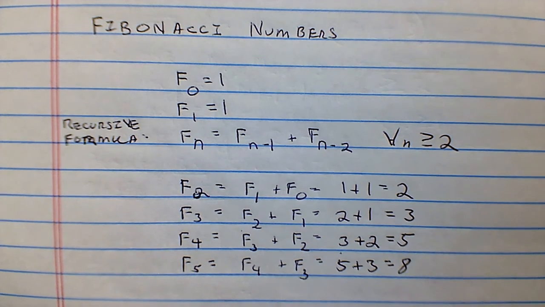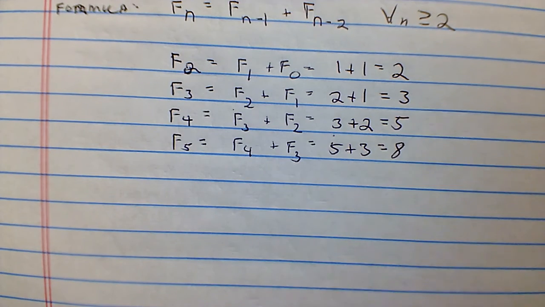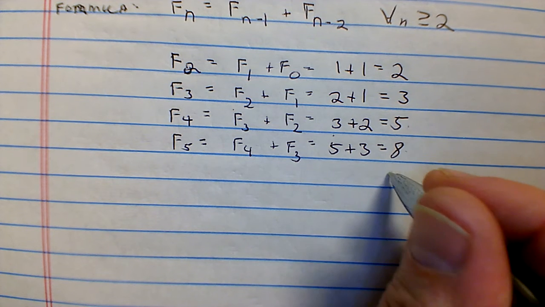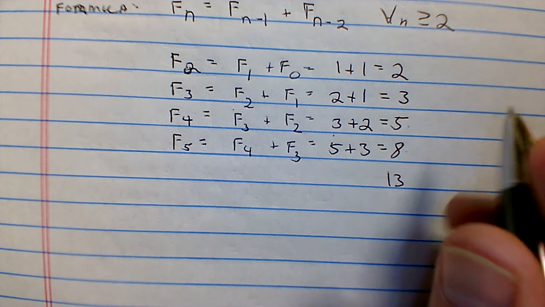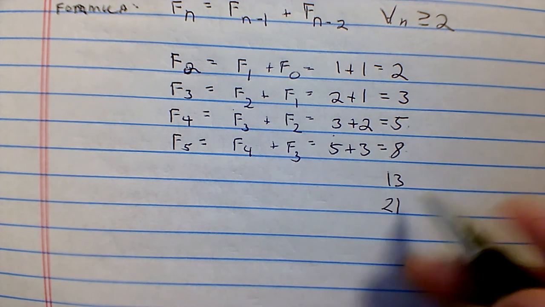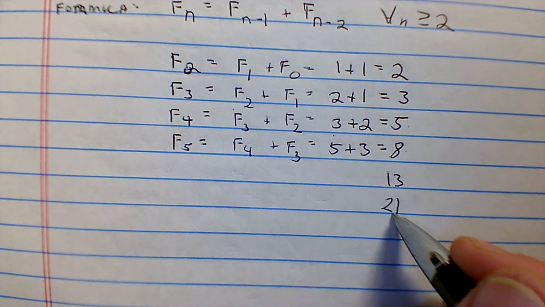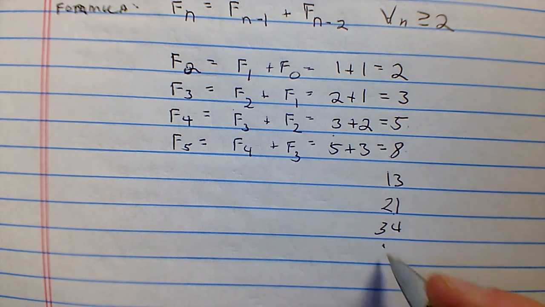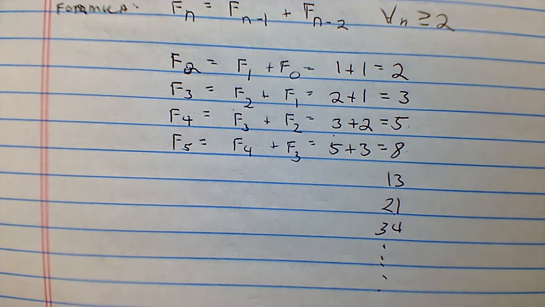And by now, you can kind of see the way this pattern works, because what we do is we add the 5 and the 8, and we get 13. We add the 8 and the 13 to get 21. We add the 21 and the 13 to get 34, and so on.